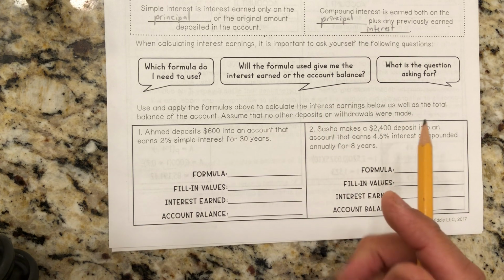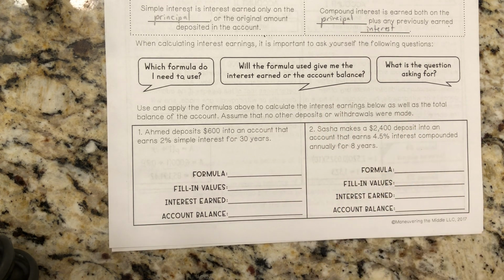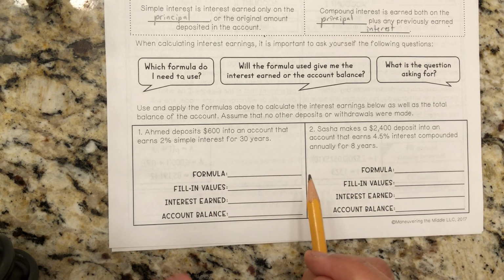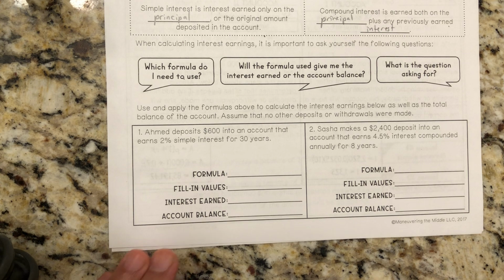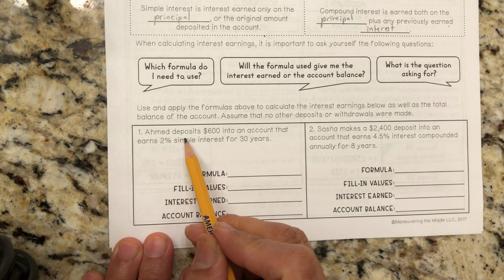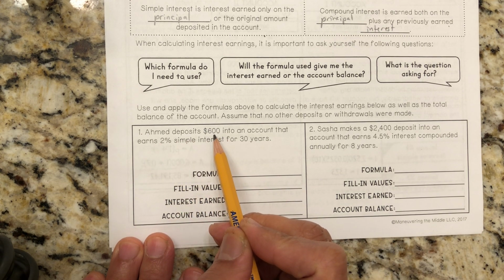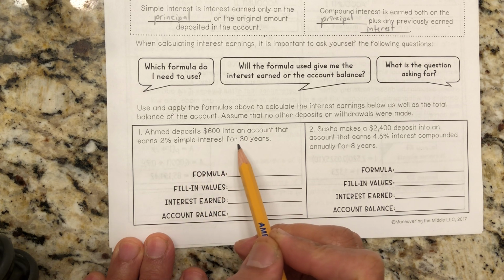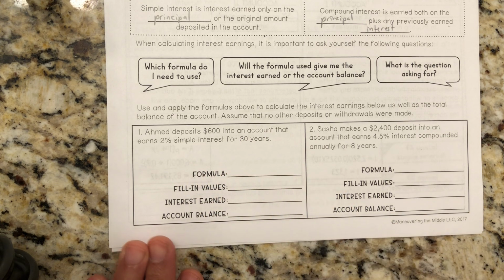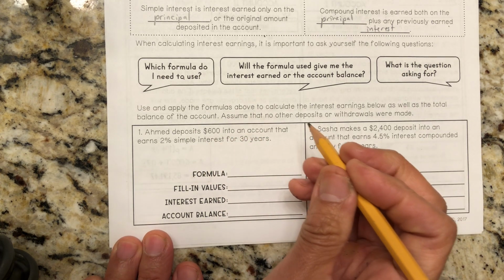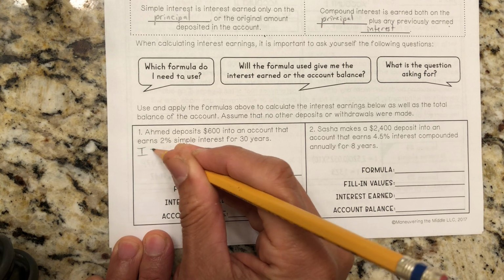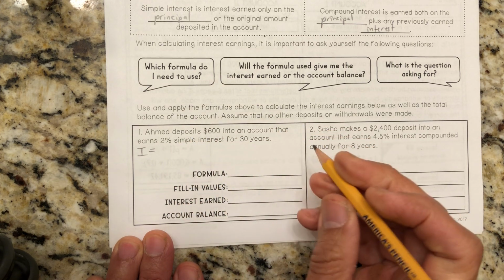So let's do the first example, and then you'll see that we're really just going to plug in the numbers into these formulas and figure out how much money was earned and figure out the new account balance. Ahmed deposits $600 into an account that earns 2% simple interest for 30 years. All right, let's plug this into the formula. So we're going to find the interest that he earns. I equals P times R times T.